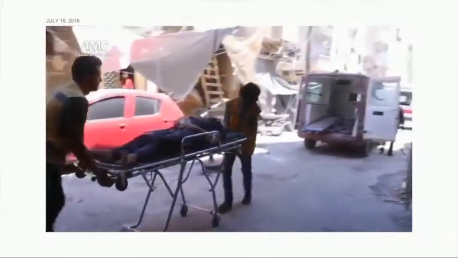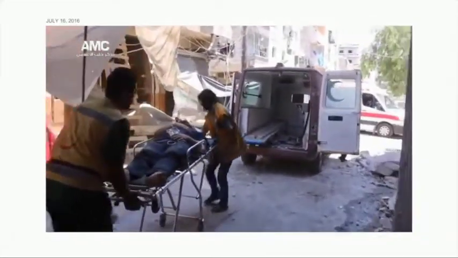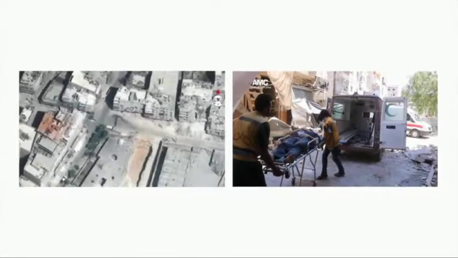This video of medical staff transporting a wounded person to an ambulance provides an essential link between inside and outside. As they load the wounded person into an ambulance, we can see the disposition of buildings outside, a fact that helps us verify the location of the building.